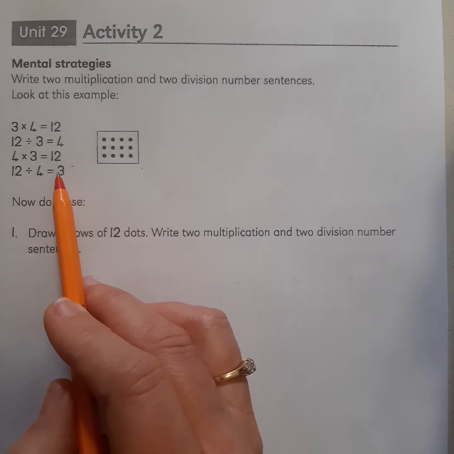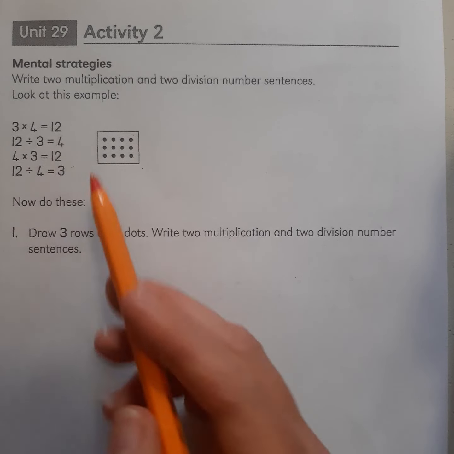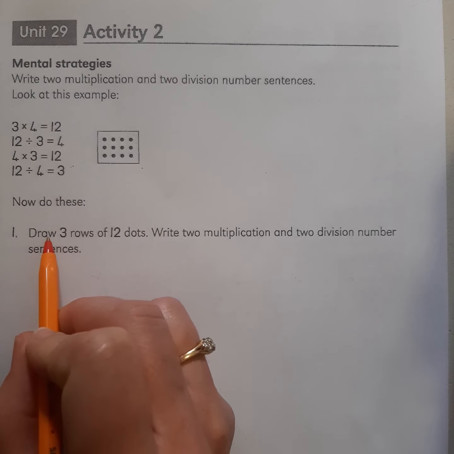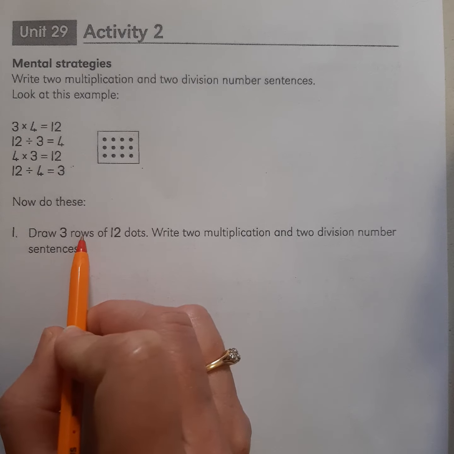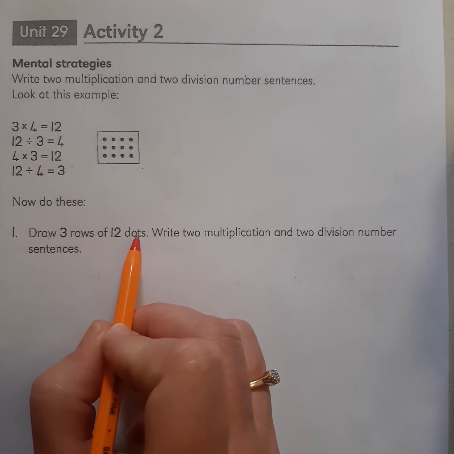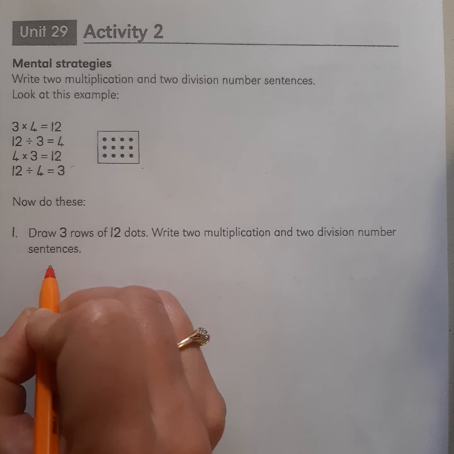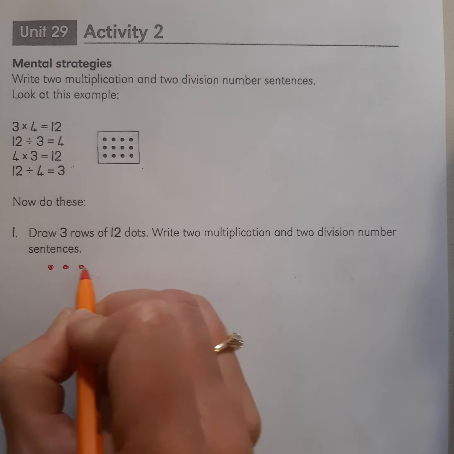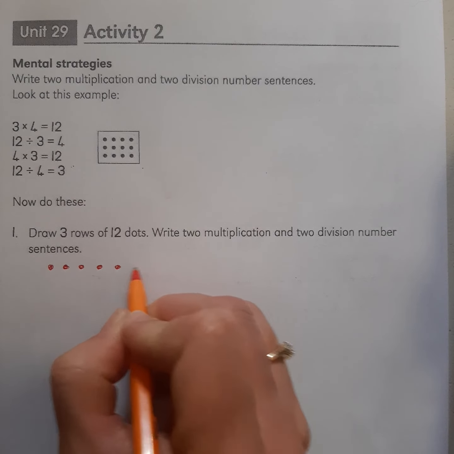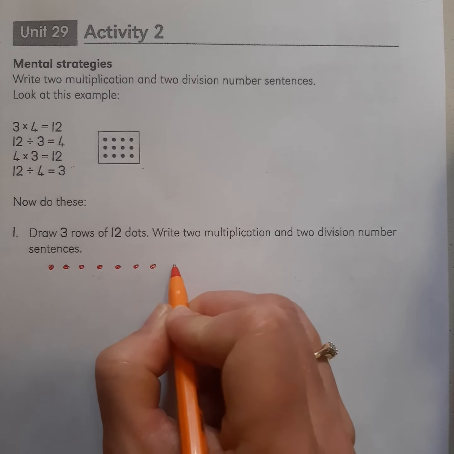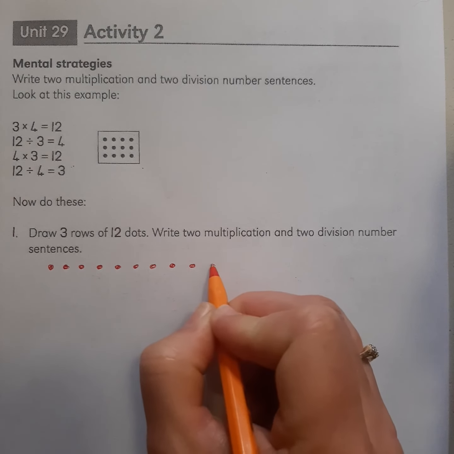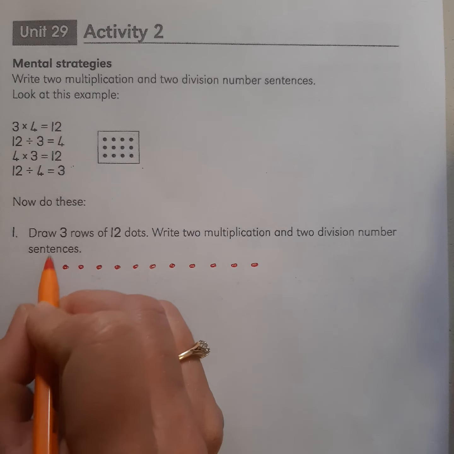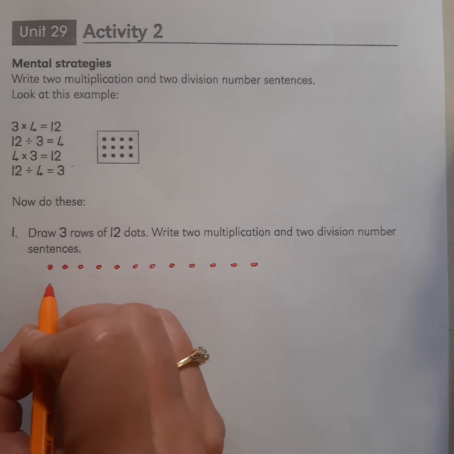Let's look at the first one they've asked us to do, and let's do it together so we understand. The first instruction says, draw 3 rows of 12 dots. Okay, so let's draw our 3 rows. 1, 2, 3, 4, 5, 6, 7, 8, 9, 10, 11, 12. That's 1 row. How many more rows? Yes, I need another 2.